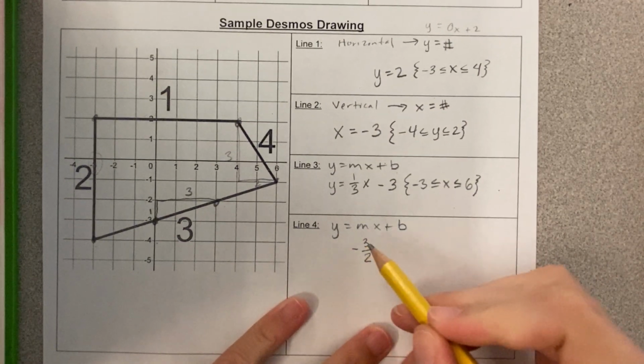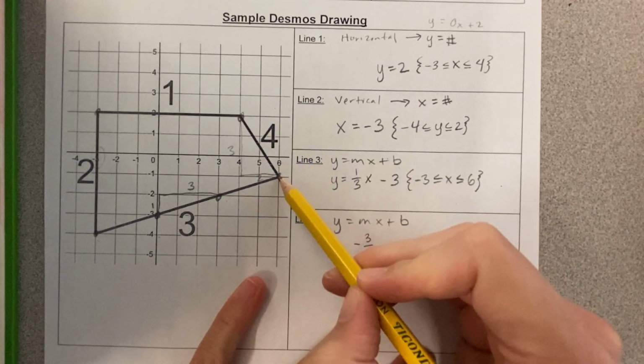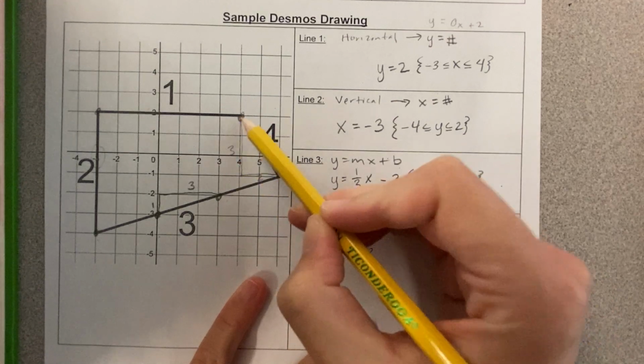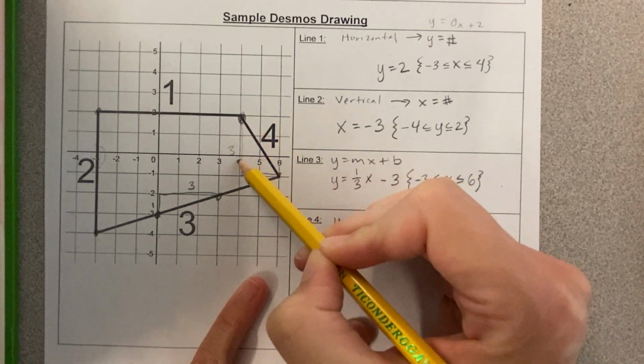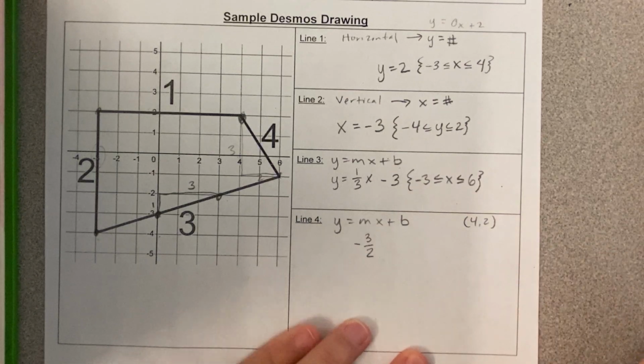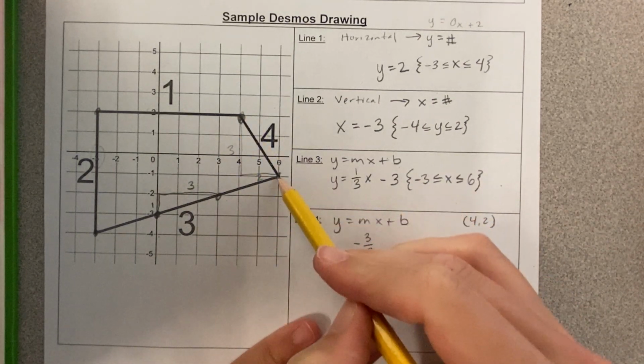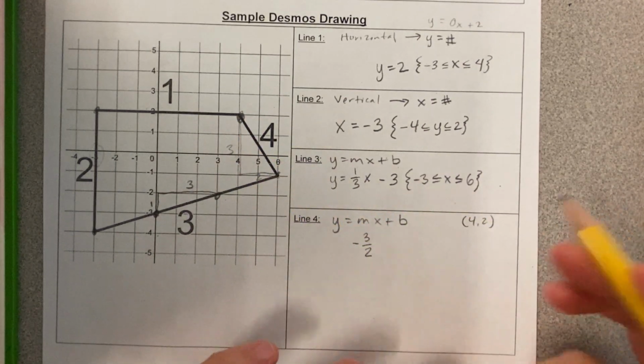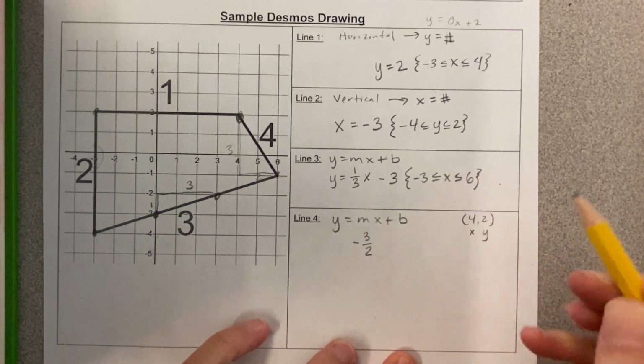But the other option is I could take my slope and grab one of these points. So I'm going to grab this one, since it's positive. This point is 4, 2. So I just pulled any point off the line. It doesn't matter which point. I could have done this one or this one. If there was another lattice point, I could have chosen that one. But this is my x, y.